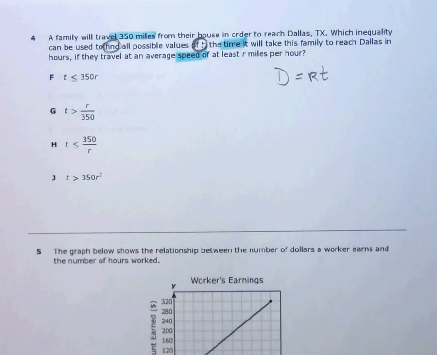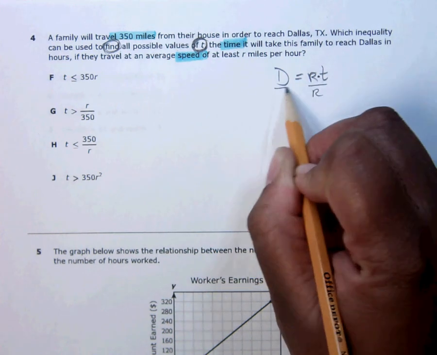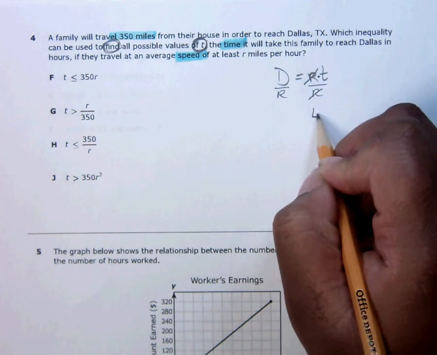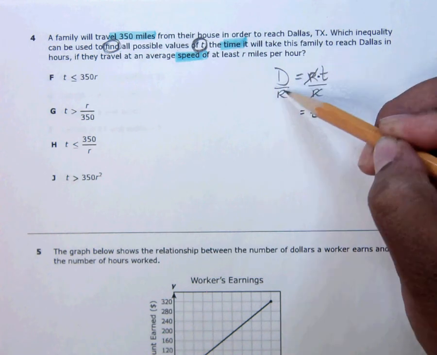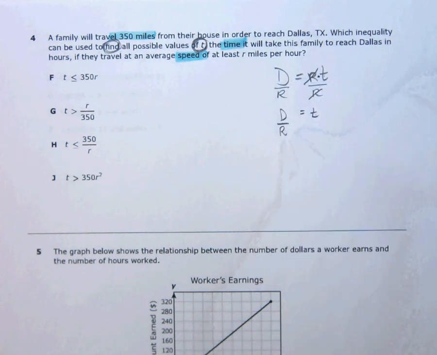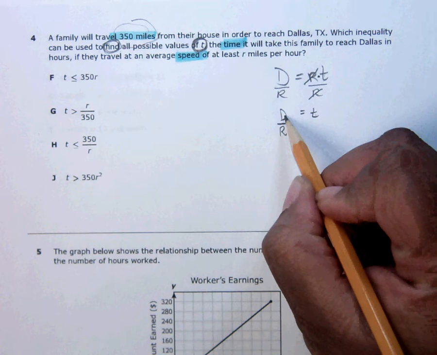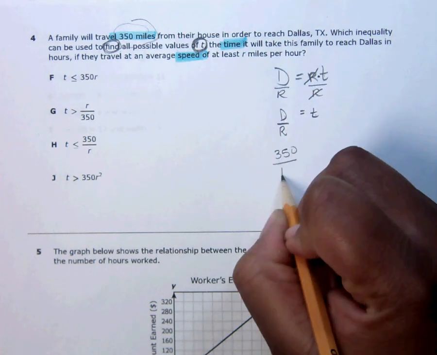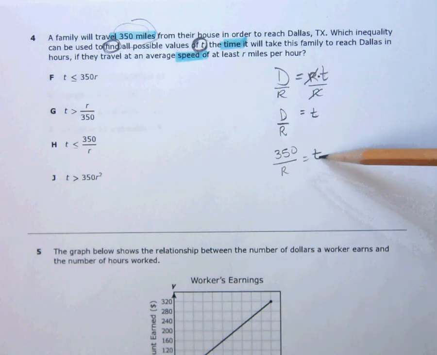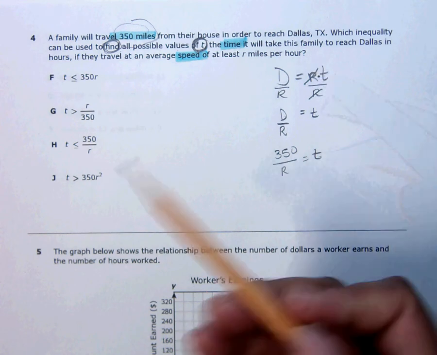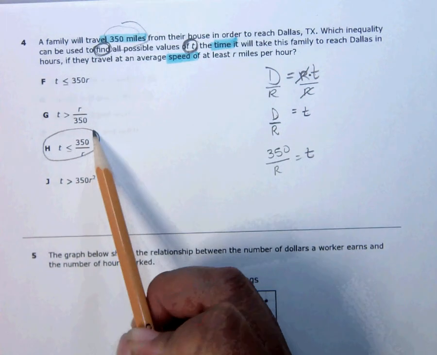So what do you need to do? We need to solve this for t. Since these are multiplied, you want to divide it off. When I divide it on this side, I'm left with a t. D divided by r. Okay, 350 miles is my distance. So that goes in the D spot. Without completing and finishing this problem, which answer is similar to what we have put together? 350 at the top or at the bottom? That's my answer.